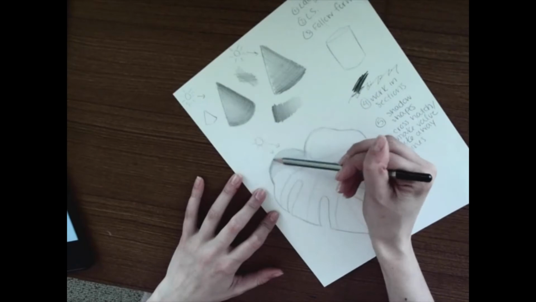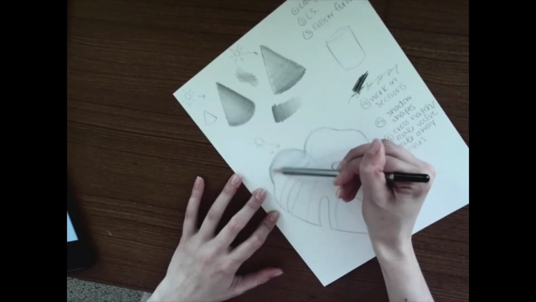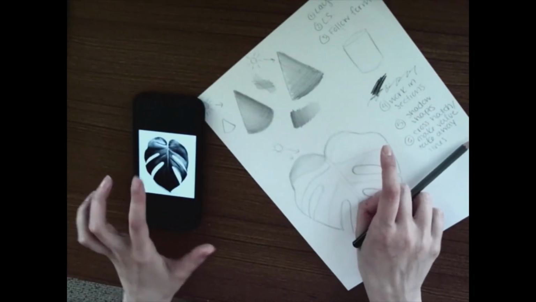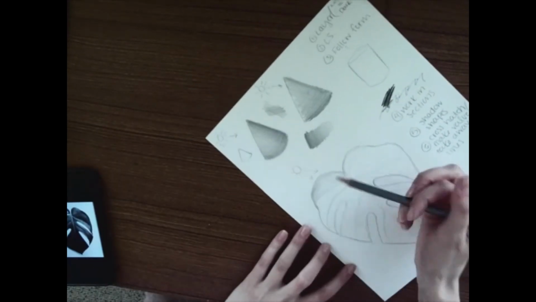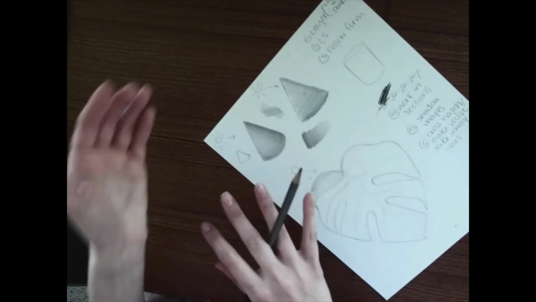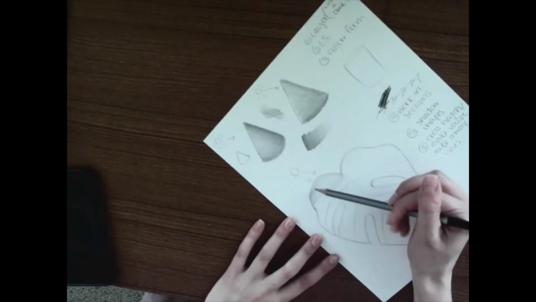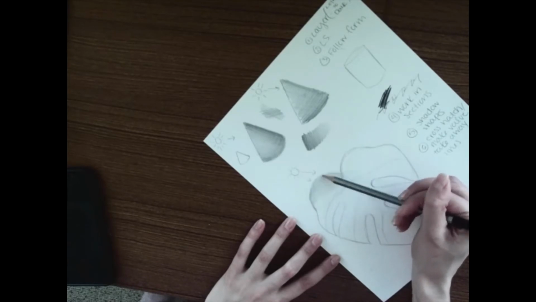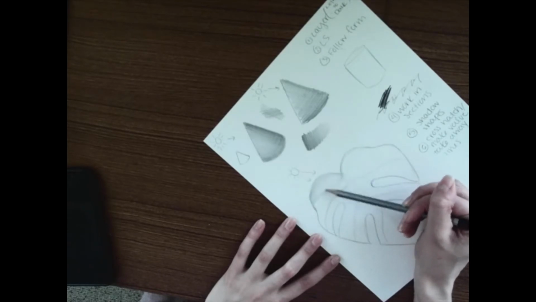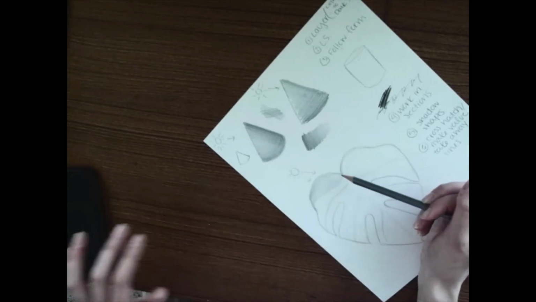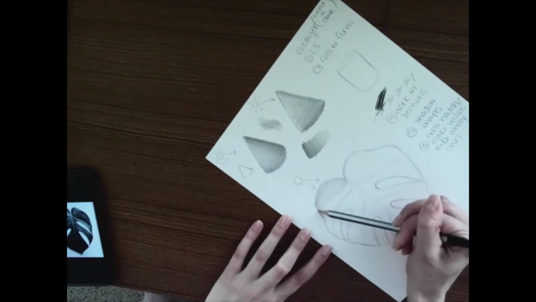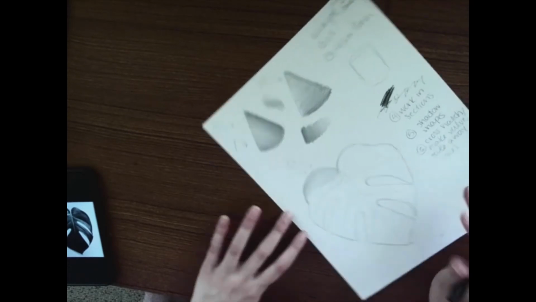You could work with cross hatching to smooth those lines out. But this area up here is going to be where our highlight is, so I don't want to make it too dark. Always have your reference photo out so you can go back and forth between it. Okay, so I'm just keeping it soft.